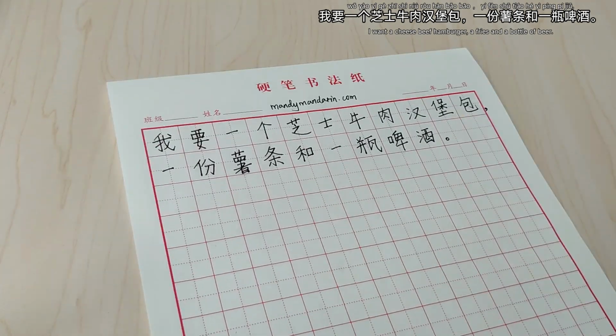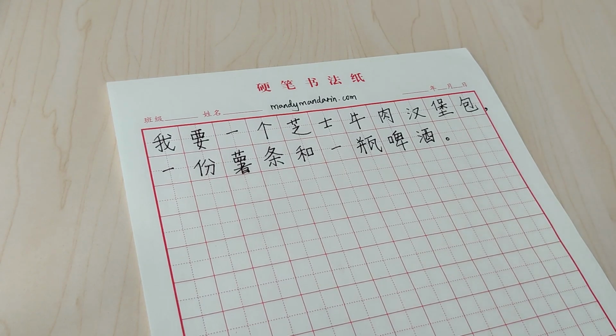Finish. Congratulations on making such big progress. Try to make as many sentences as possible. Let's just imagine you're in a Chinese restaurant and you are going to make your order, and just try to write whatever you like to eat. Okay? The more practice, the better.